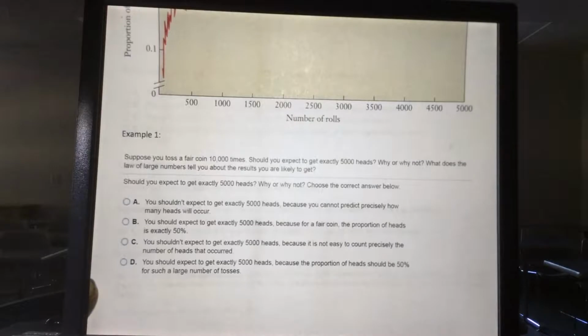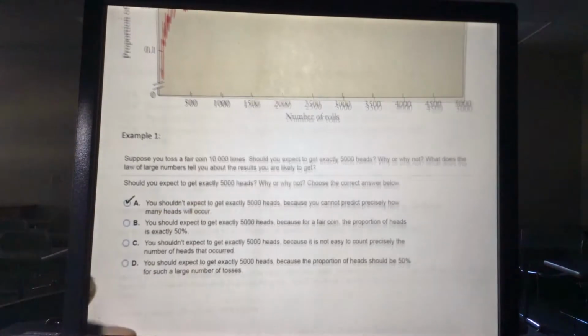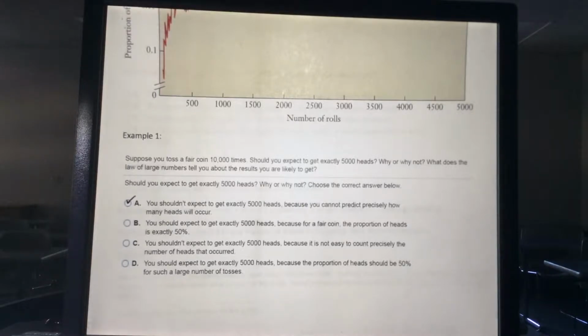Now, in example 1, it says, suppose you toss a fair coin 10,000 times. Should you expect to get exactly 5,000 heads? Why or why not? And what does the law of large numbers tell you about the results you are likely to get? Should we expect to get exactly 5,000 heads? The answer is obviously not, because we can't predict precisely how many heads will occur. We can't come up with a precise prediction, so it will be this answer choice here.